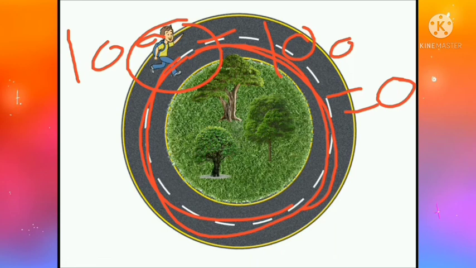Here I took 100 meters, but actually when you are talking about distance in a circular motion, it is the circumference of the circle, that is 2 pi r. Okay? Here that 2 pi r is nothing but some 100 meters, the complete circumference. For your understanding purpose I took the length as 100.